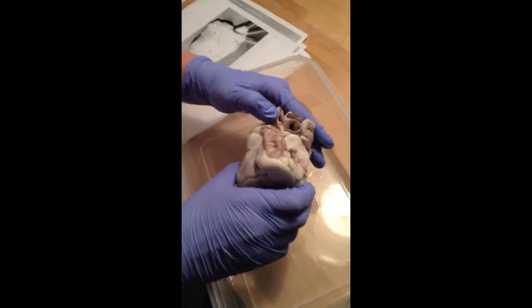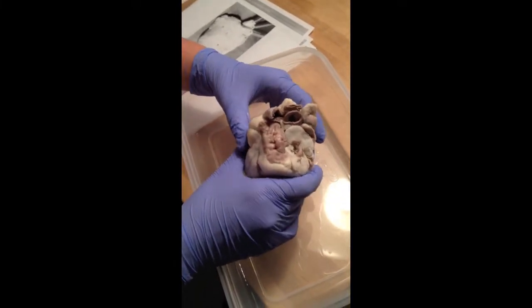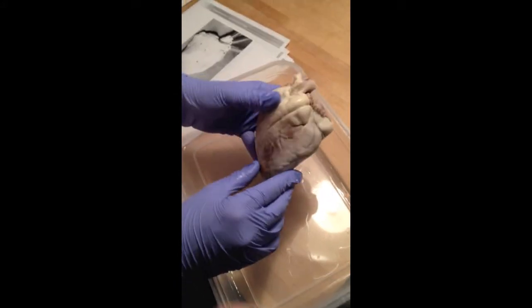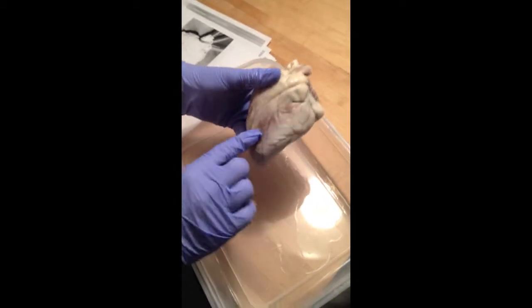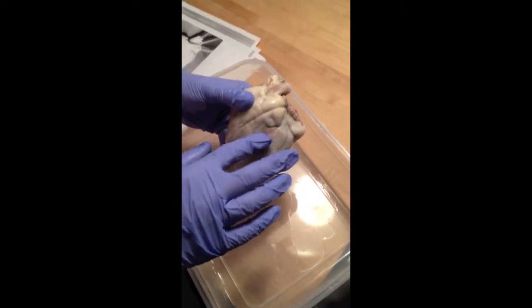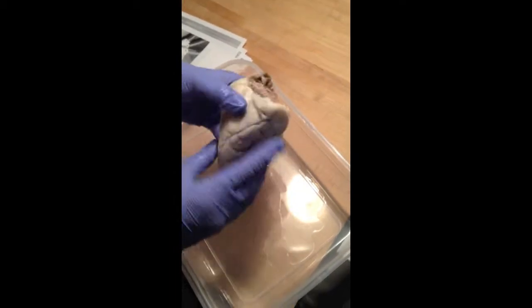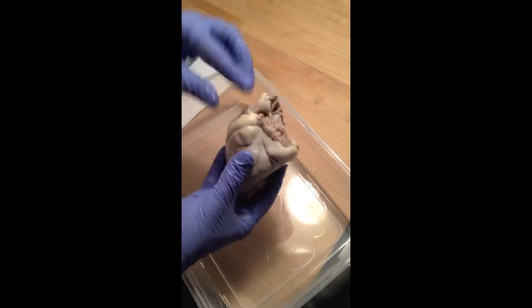Okay, this is the anatomy of a sheep heart video. And for the external anatomy, the visceral pericardium or the epicardium is the outermost layer of the heart, which is this. The apex is right here and the base is right here.